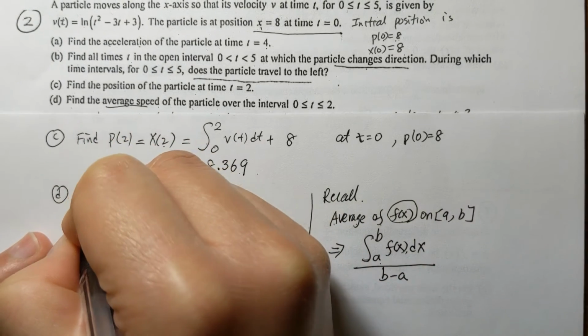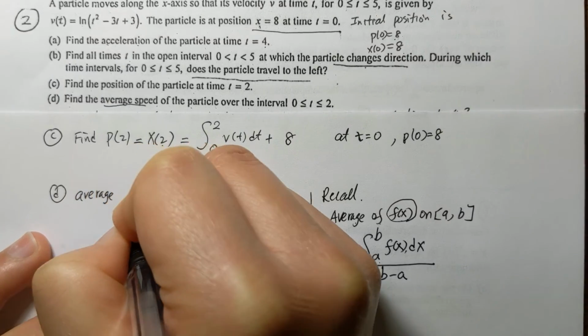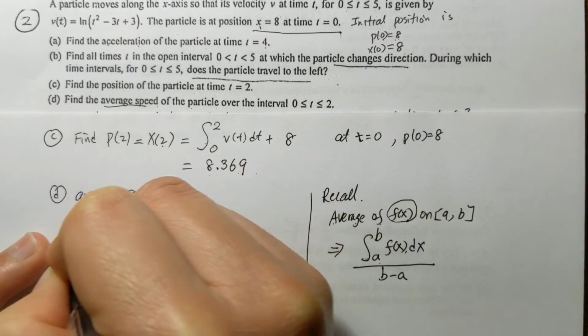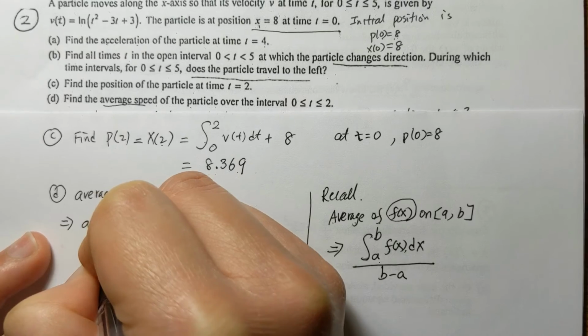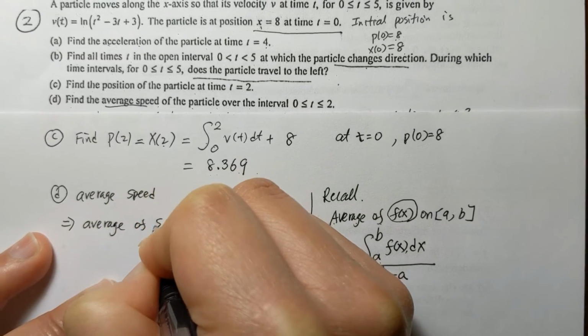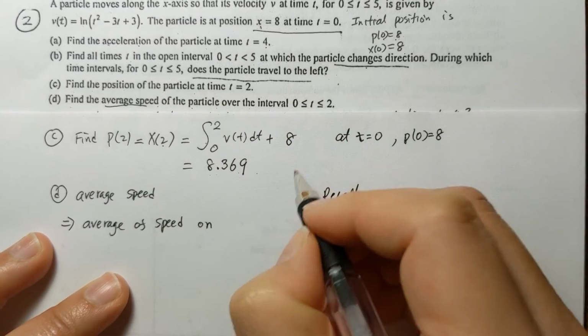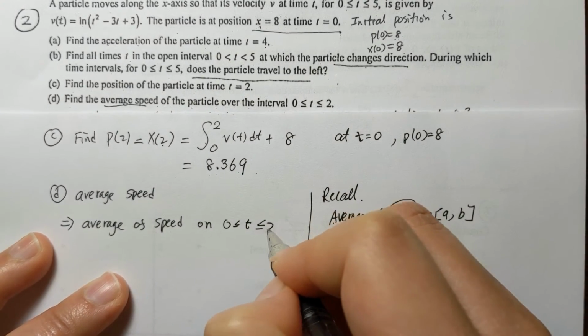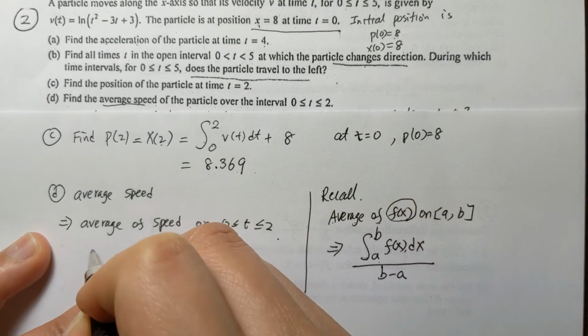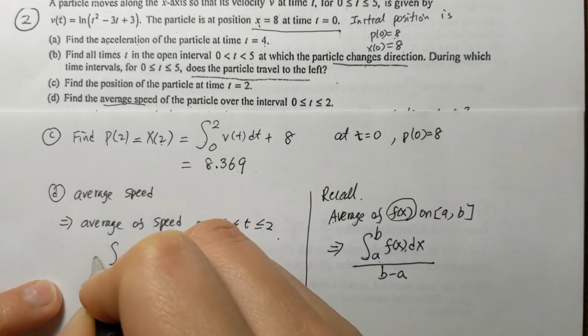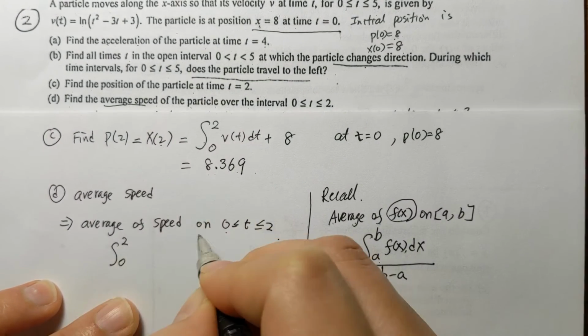So now here, average speed basically means the average of speed on the interval 0 to 2. So that means we're going to use the integral from 0 to 2.